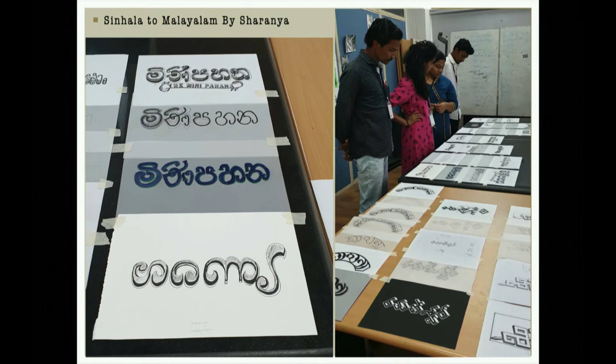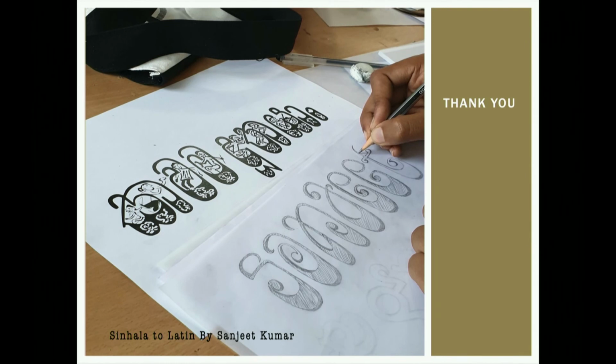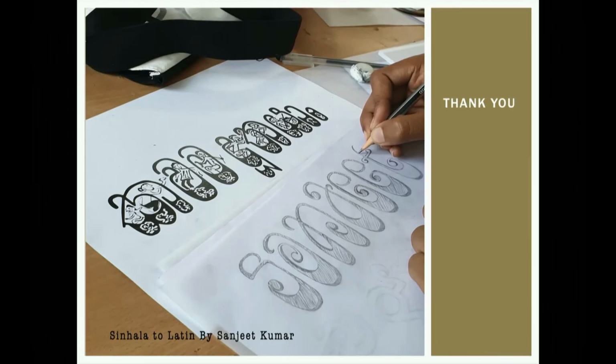We were waiting for you all to come and see. And this was another example. So with this, I would like to conclude. And this is, again, from Sinhala to Latin, done by Sanjeet Kumar.